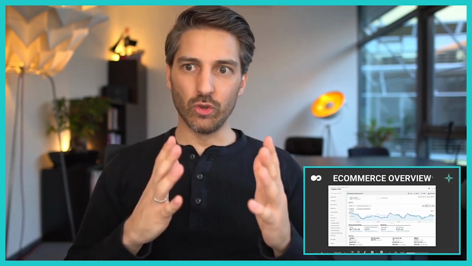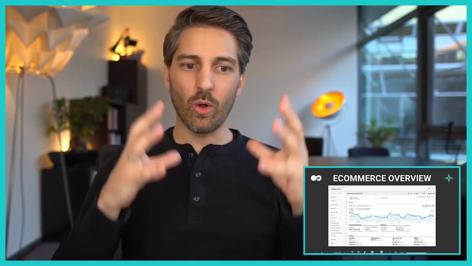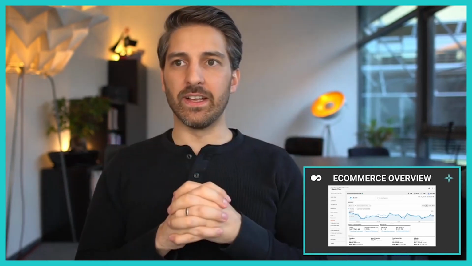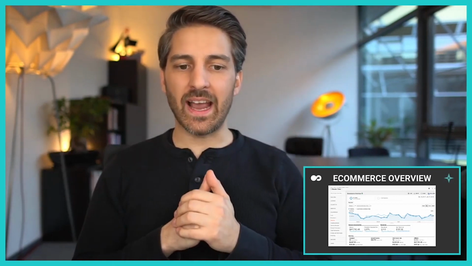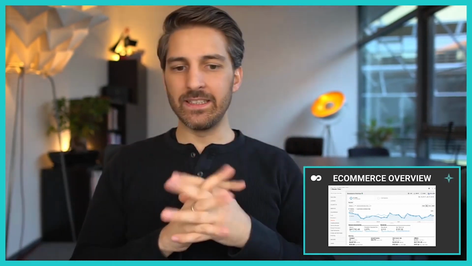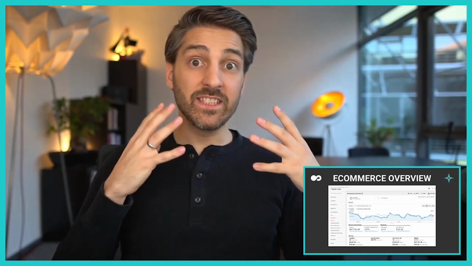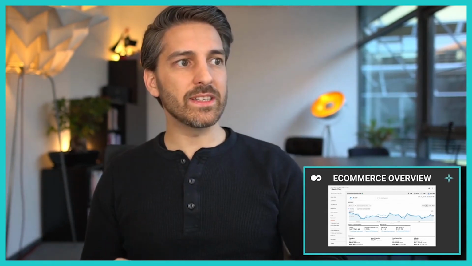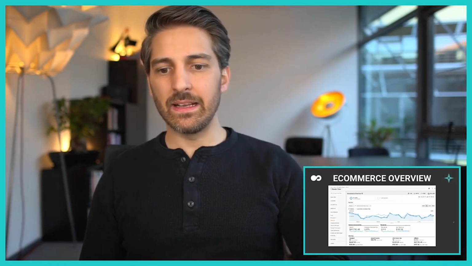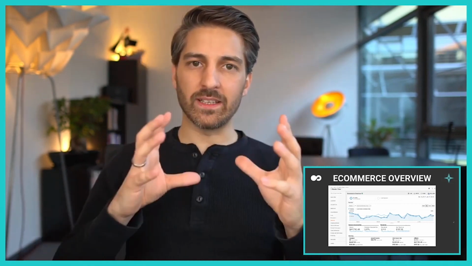So on level 2, conversions also mean e-commerce events. Every e-commerce shop should have their e-commerce events activated, and then you can see charts like this. I think the e-commerce area is the most interesting, most advanced area of Google Analytics at the moment.